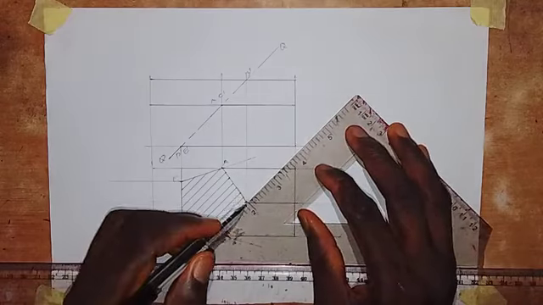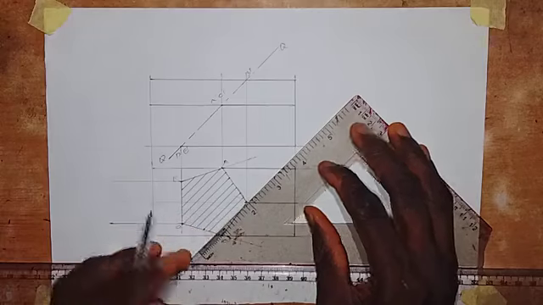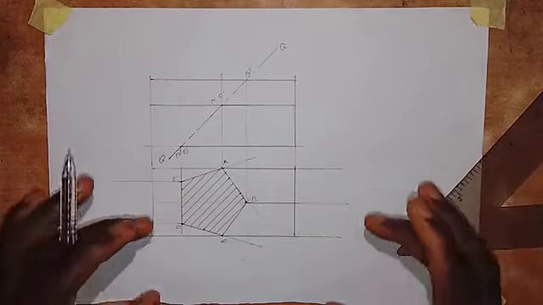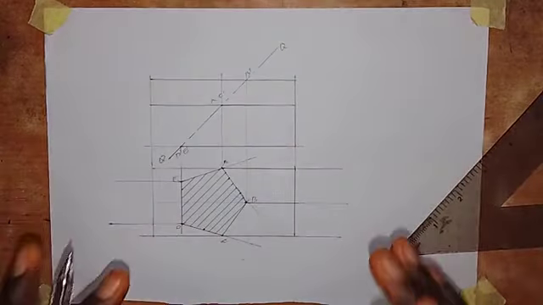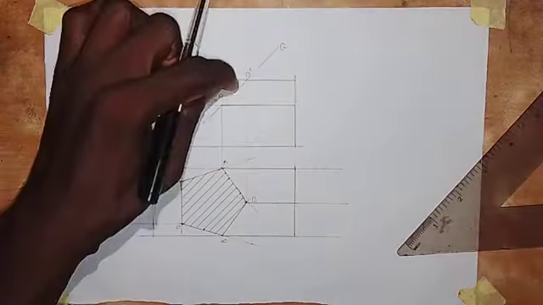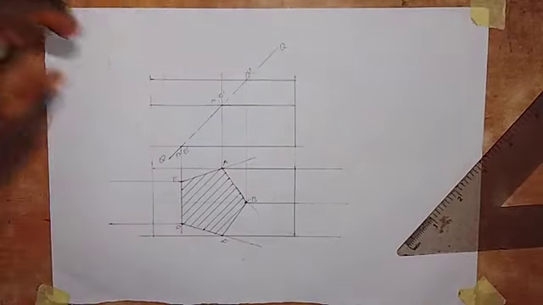All right, so then we produce this. Okay, we have produced hatching lines on this pentagon, and that makes the plan a complete plan. These hatching lines are used to show the roughness of this surface that we have here after this part is taken off.